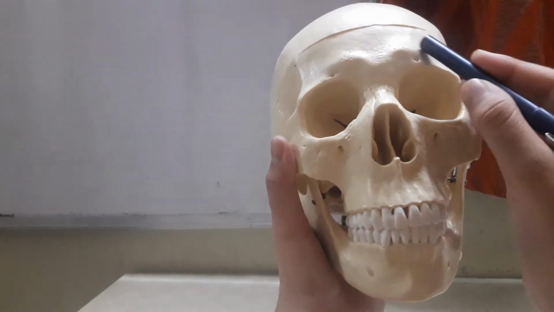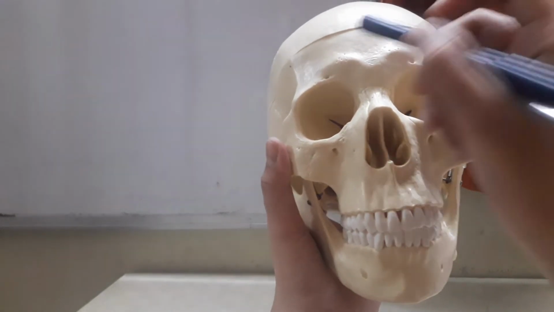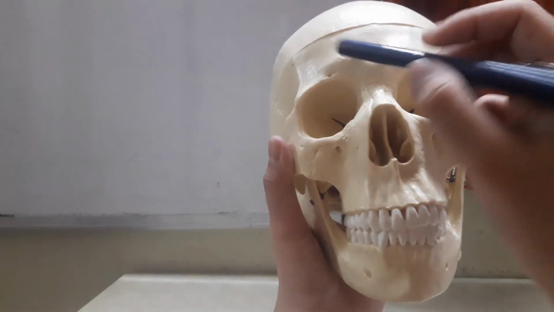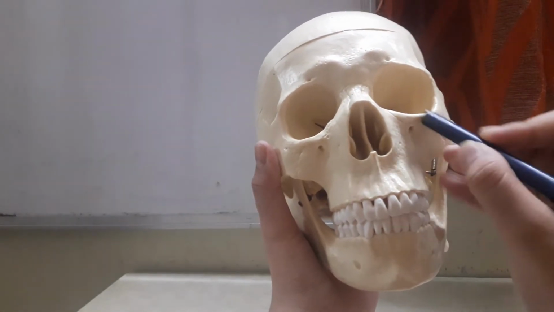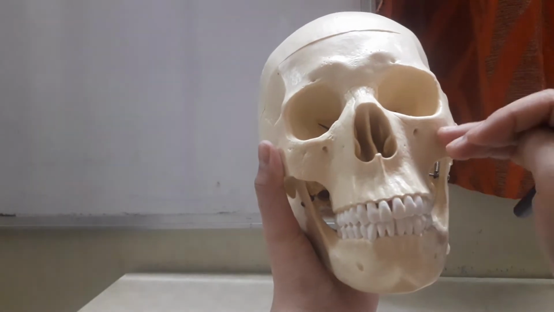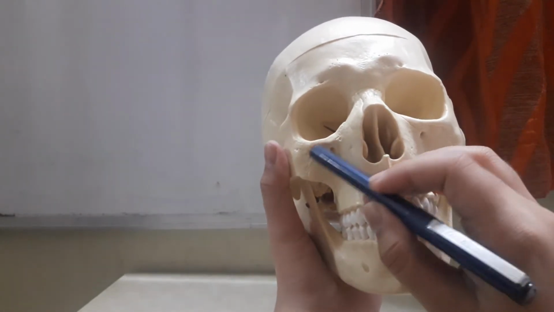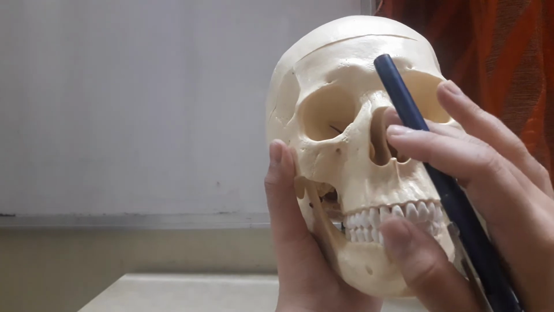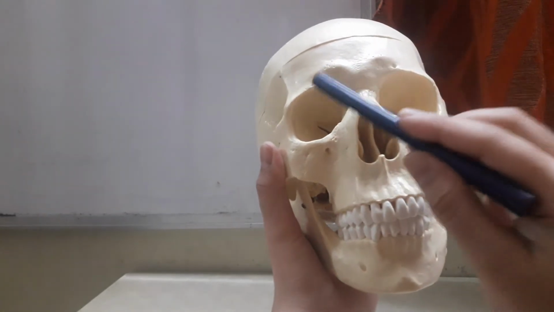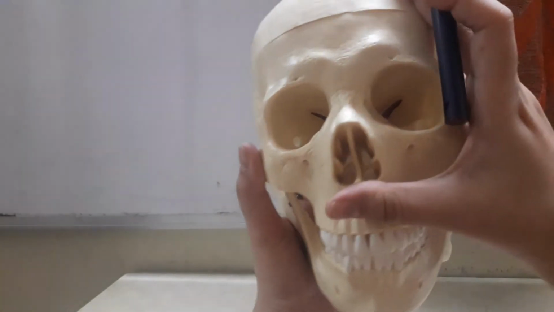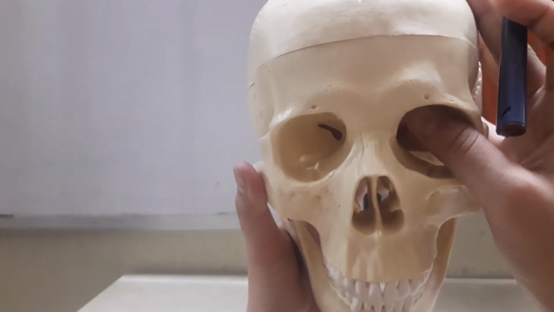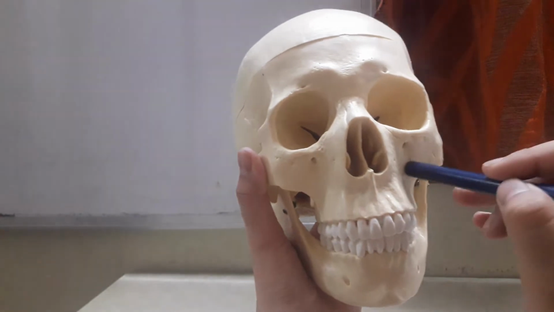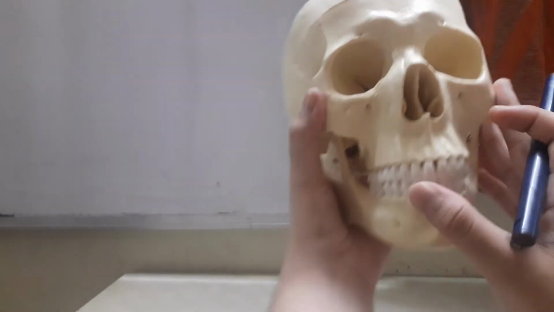This is supra because it is superior, and below this is known as inferior, so we say infraorbital foramen. I hope you remember: these two holes are supraorbital foramen, and these two holes are infraorbital foramen.